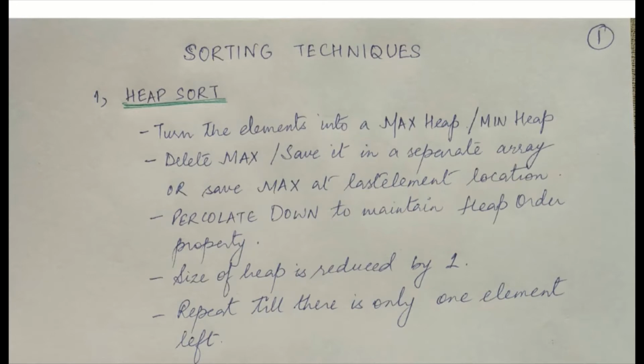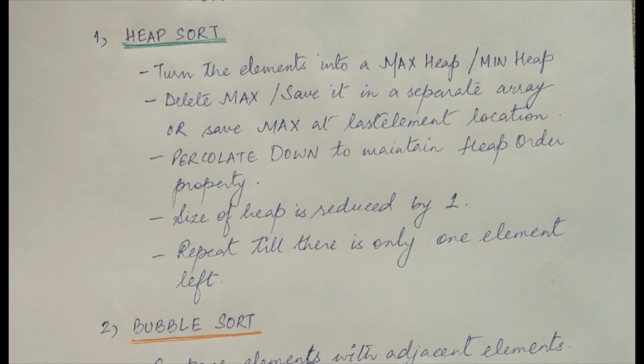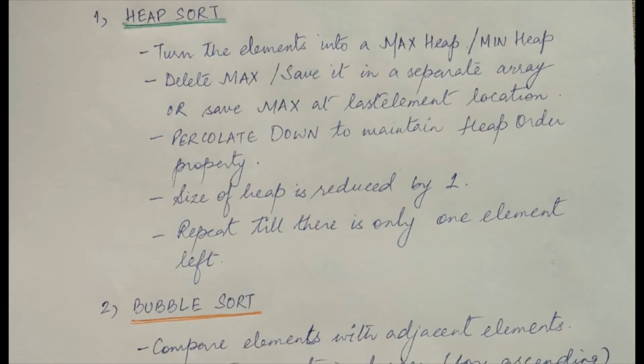The size of the heap is reduced by 1 and the element is deleted, which is the max element. So you'll get descending order if you store this max element in the other array. The next maximum will be stored as the second element of the temporary array, and so on till you get a sorted list.